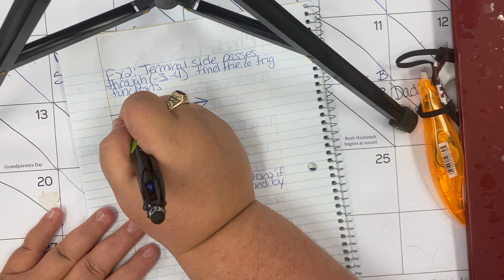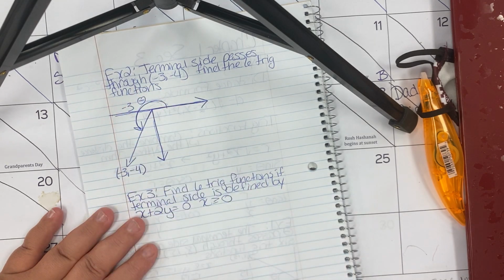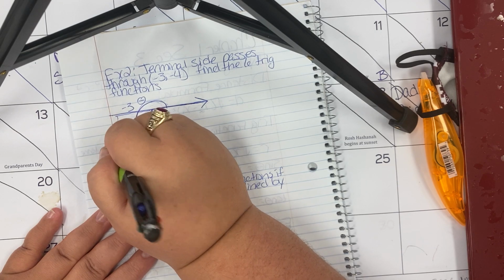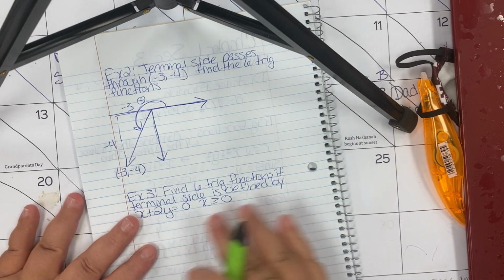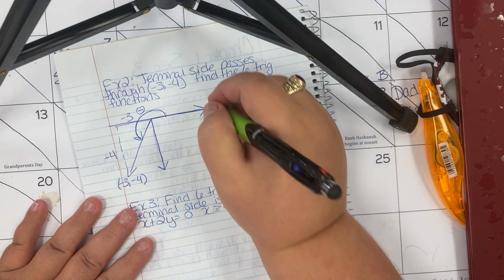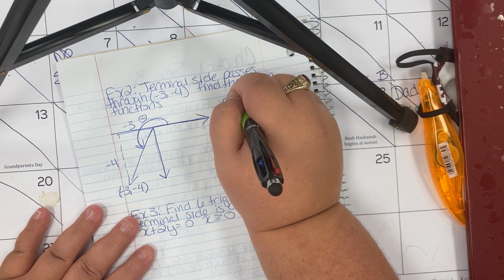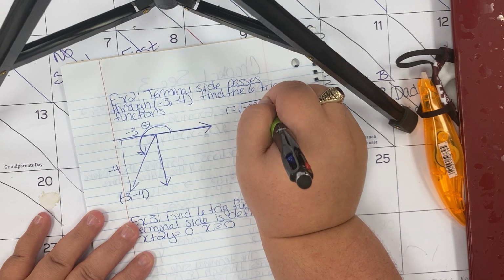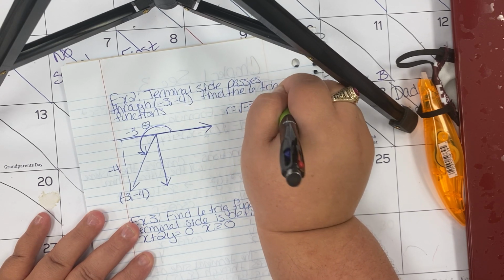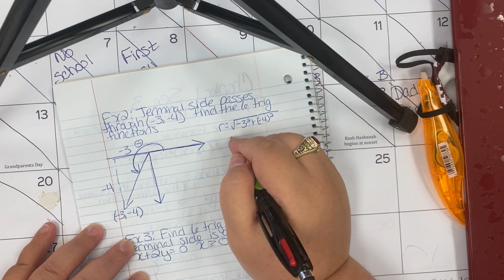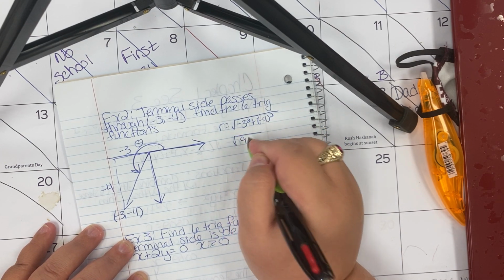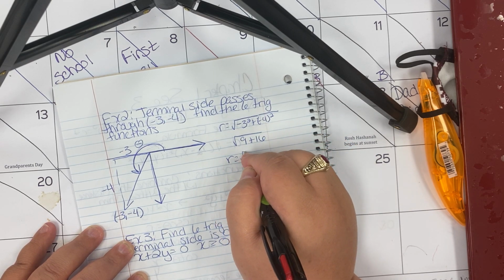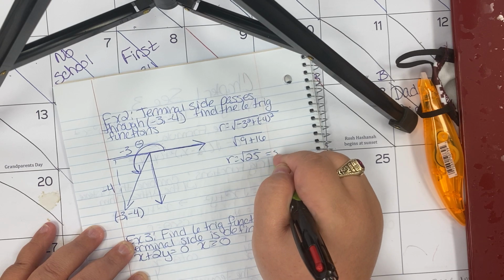So I went -3 units on the x-axis, and I'm going down -4 units on the y-axis. So I just need to find r. R is going to equal the square root of -3 squared plus -4 squared. -3 squared is 9. Negative 4 squared is 16. R is going to equal the square root of 25, which is 5.